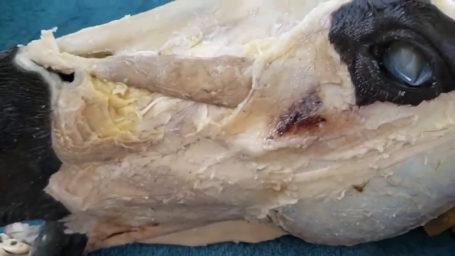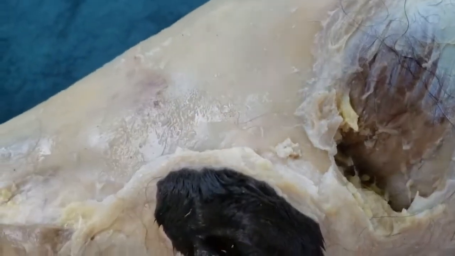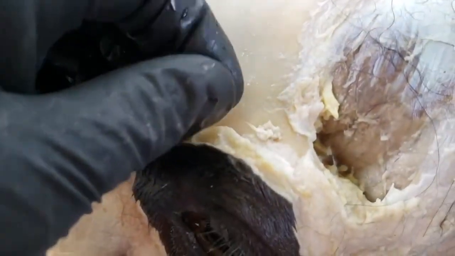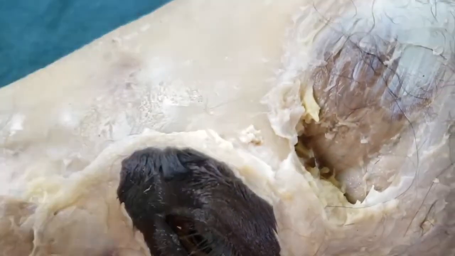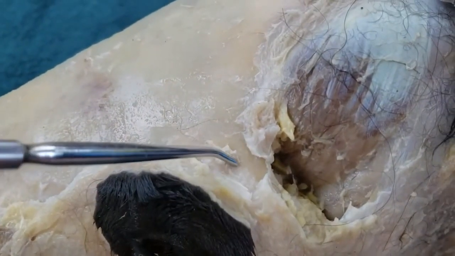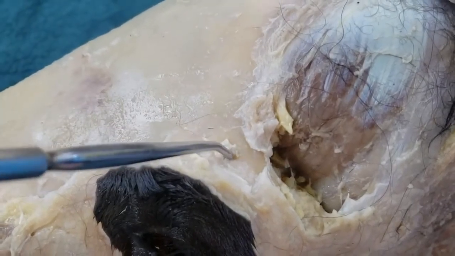Okay, looking at our horse head again here, if I look up at the base of the zygomatic process of the frontal bone, you can see our supraorbital nerve exiting that supraorbital foramen right there. So there is that nerve where you'd block sensation to the upper eyelid. There's our supraorbital foramen right there.